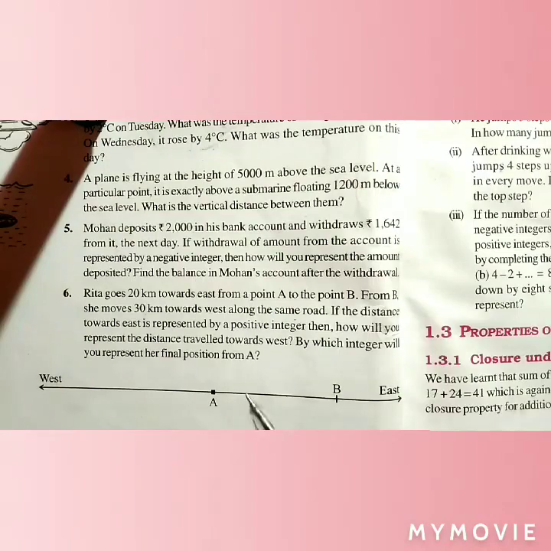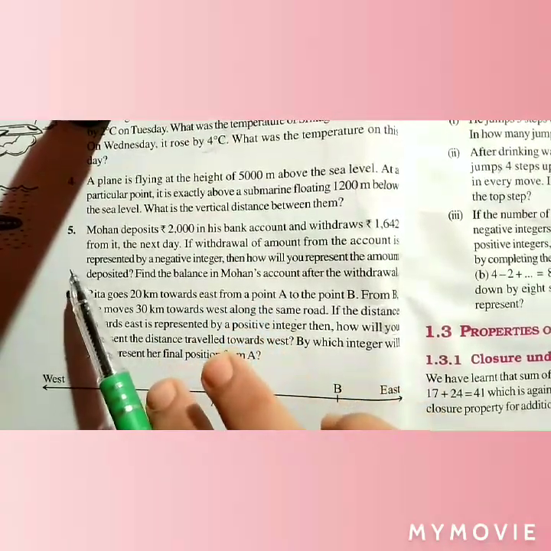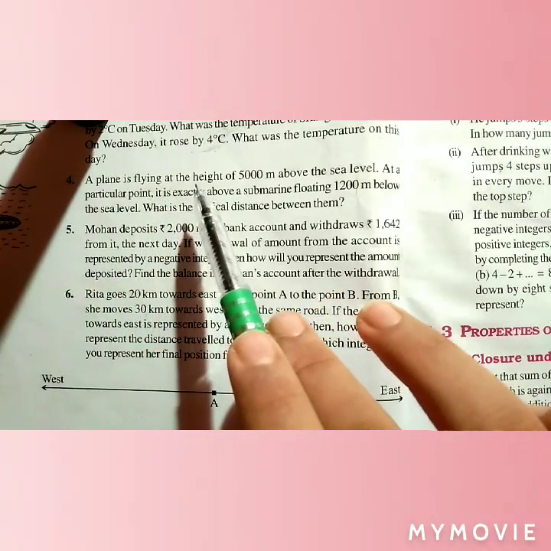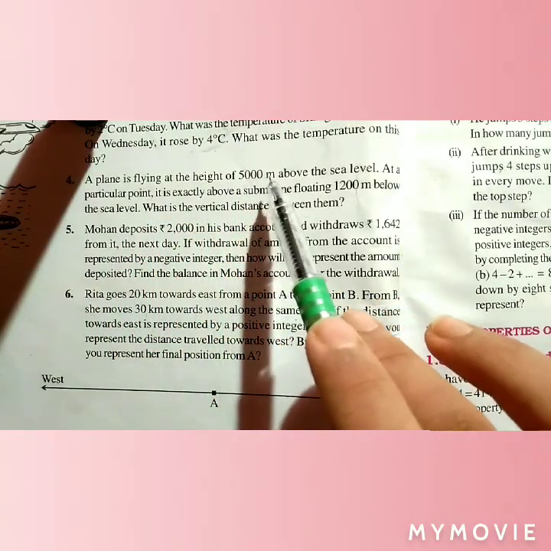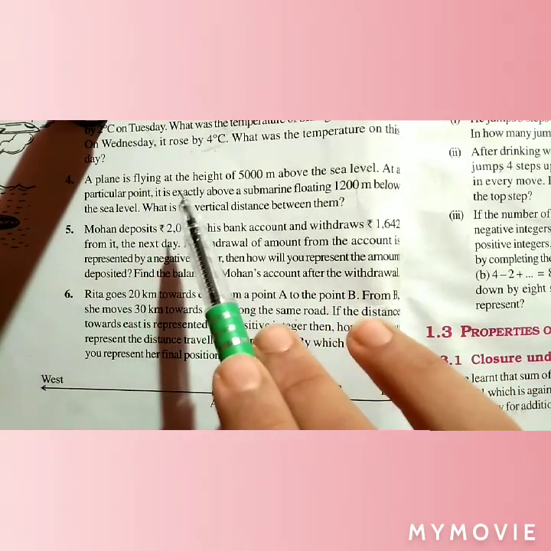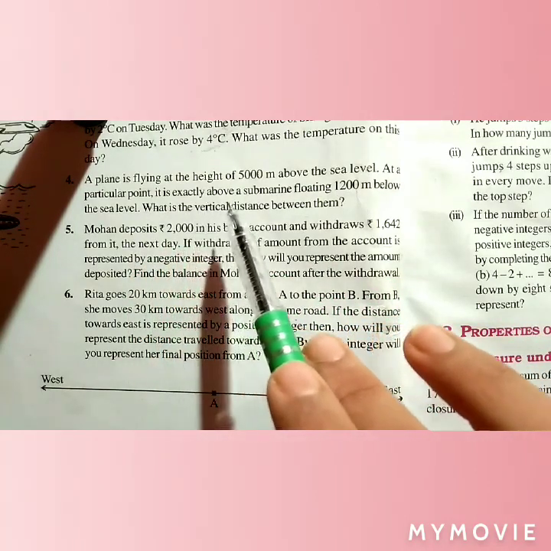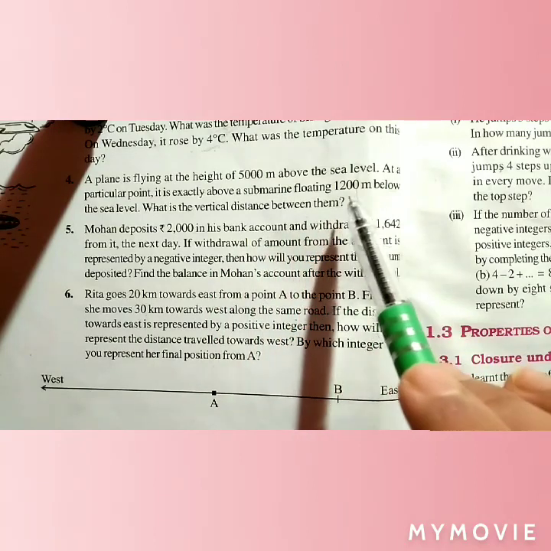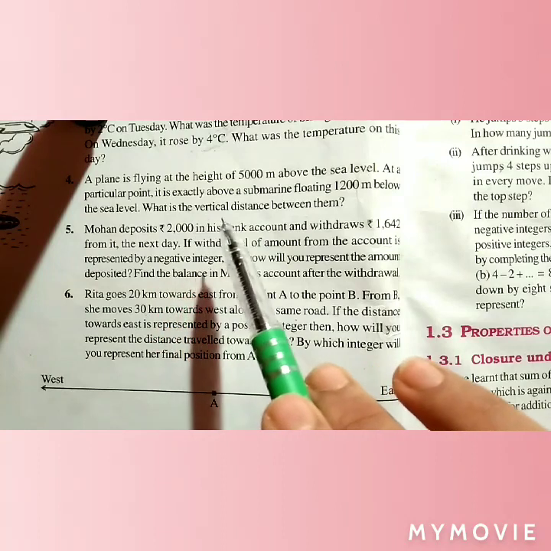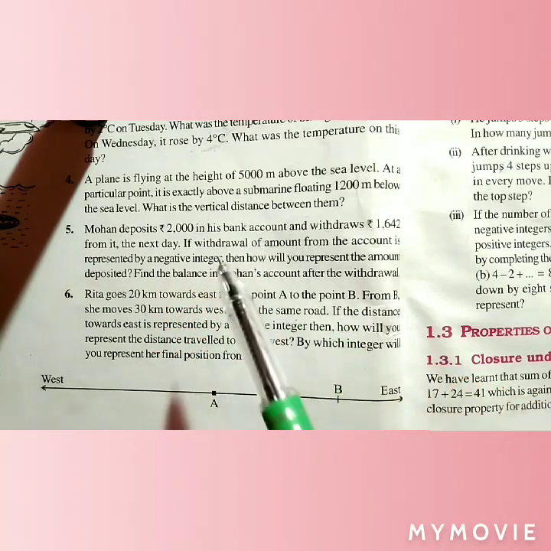So the first question is: a plane is flying at the height of 5000 meters above the sea level. At a particular point, it is exactly above a submarine floating 1200 meters below the sea level. What is the vertical distance between them?